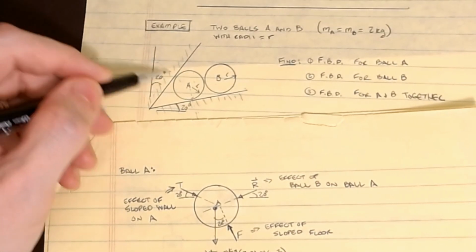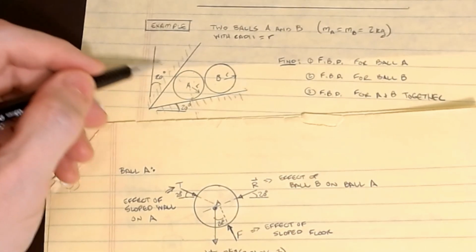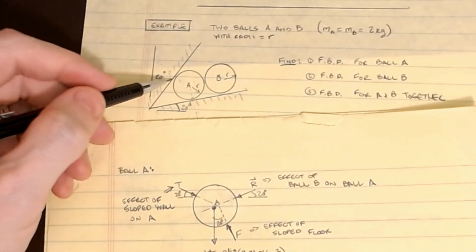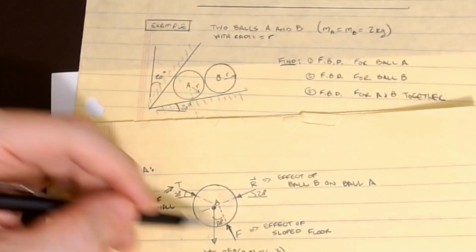I can take a line of action through the tangent point at the contact point, and then that force lives on that line. That contact force lives on the line. Now we call it T for top. Okay, and that's inclined also at 20 degrees. And that becomes the free body diagram of the weight and the support reactions.